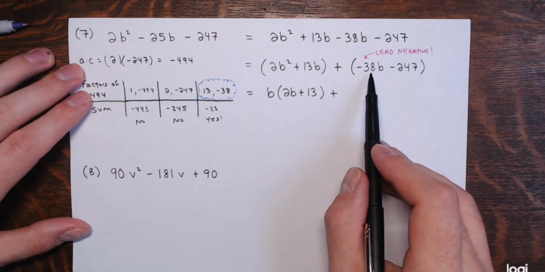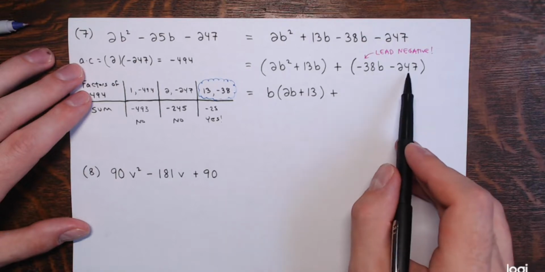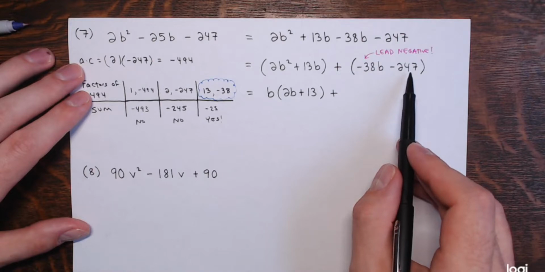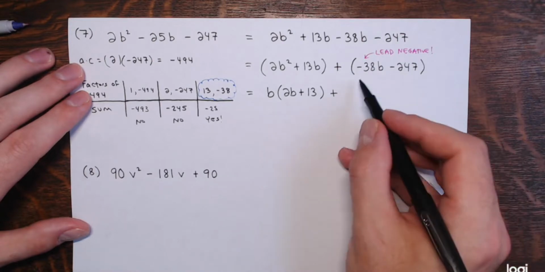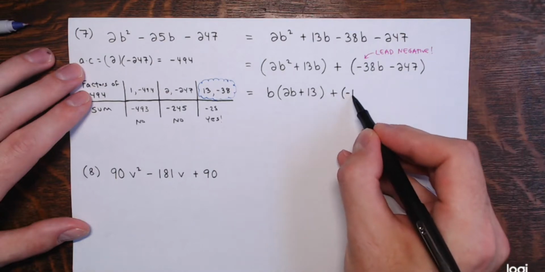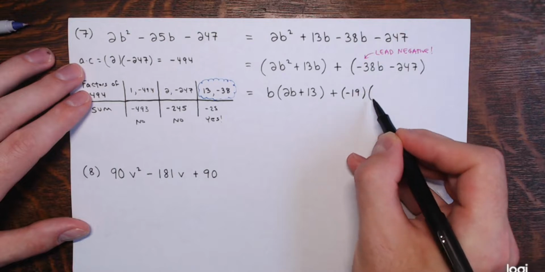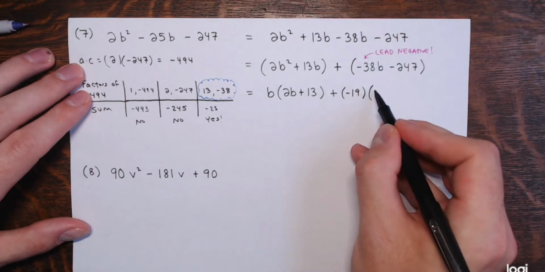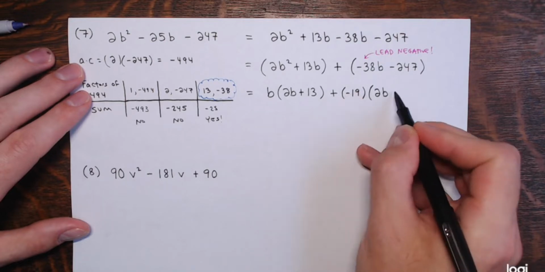All right. Now, this is 19 times 2, and 247 would be 19 times 13. So the greatest common factor is 19. I pull out negative 19. All right, and if I remove negative 19, you'd have positive 2b and then positive 13.